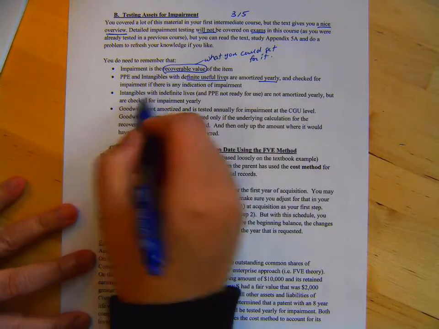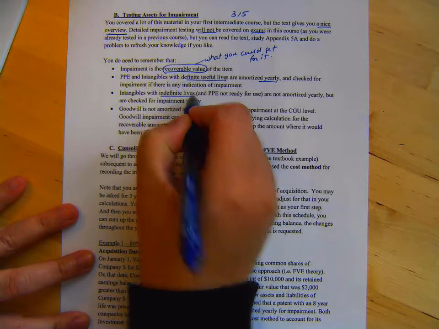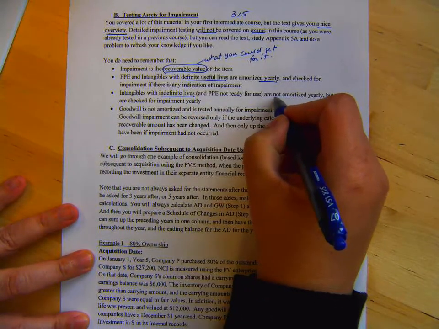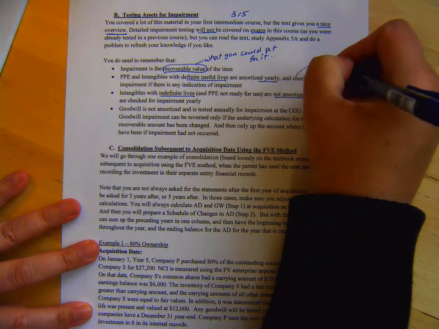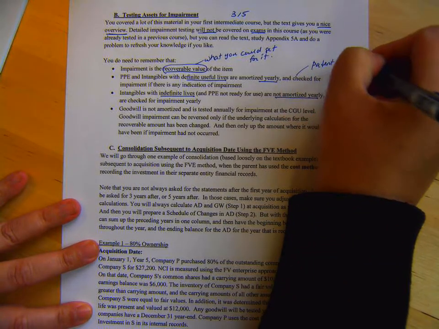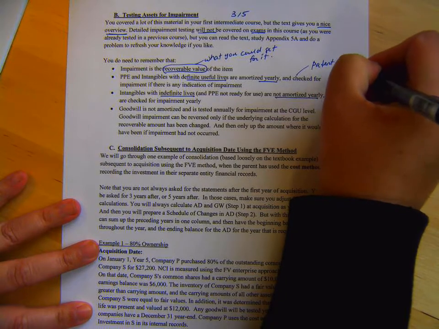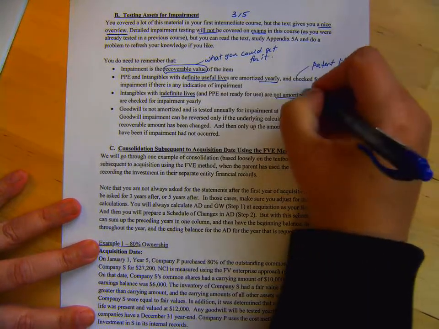Intangibles with indefinite lives and PPE not yet ready for use are not amortized yearly but are checked. So, for example, it would say patent life equals 5 years, and this wouldn't give a life.